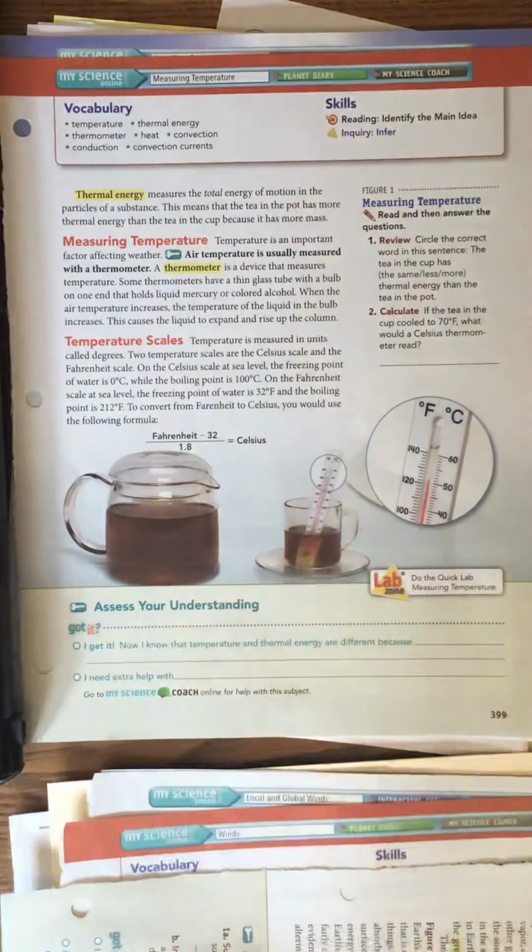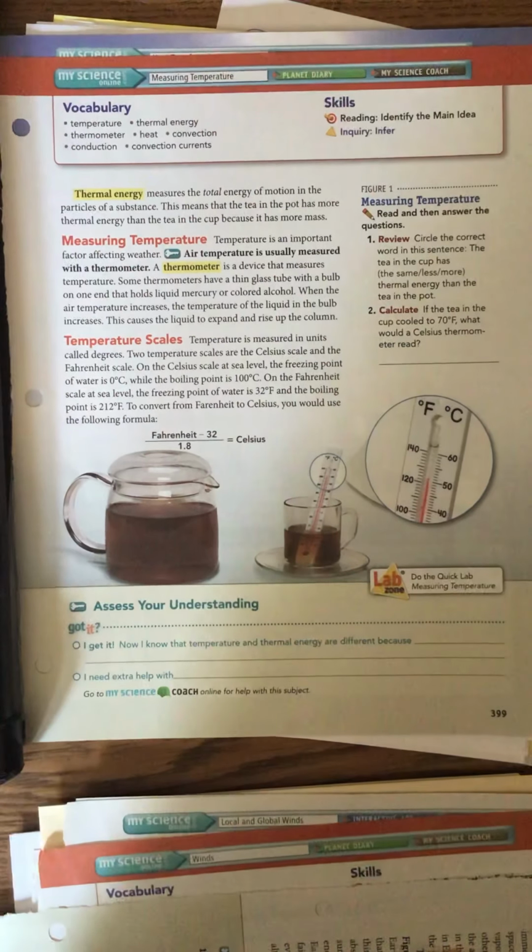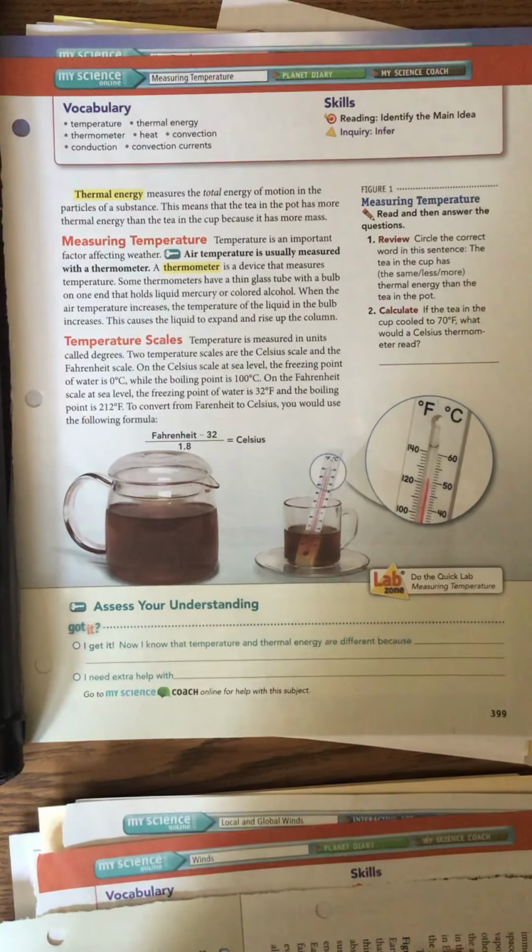Thermal energy measures the total energy of motion in the particles of a substance. This means that the tea in the pot has more thermal energy than the tea in the cup because it has more mass. So it has more energy in there.